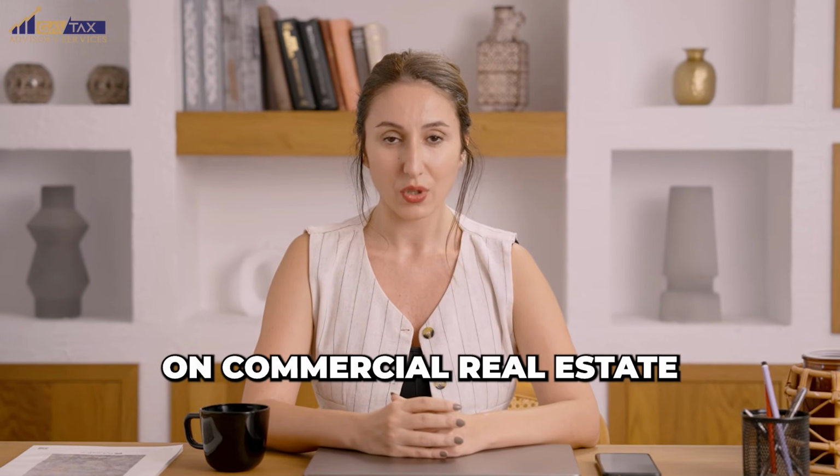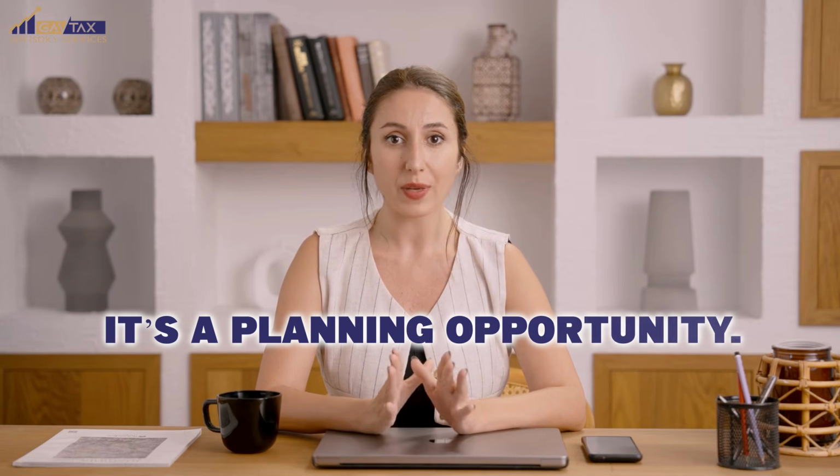Capital gains tax on commercial real estate isn't just a cost, it's a planning opportunity.